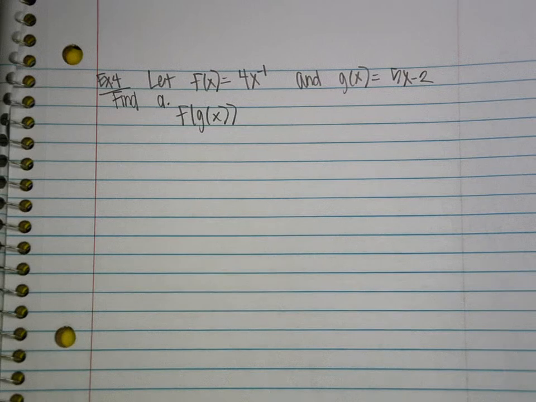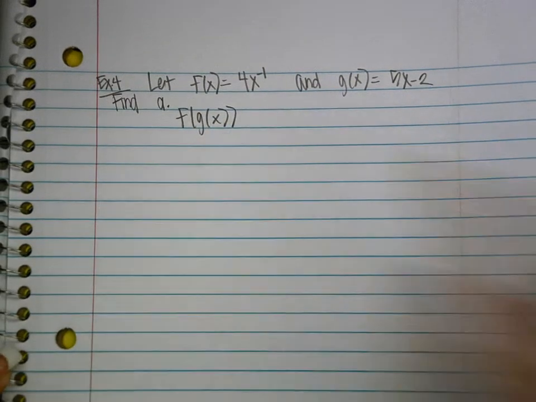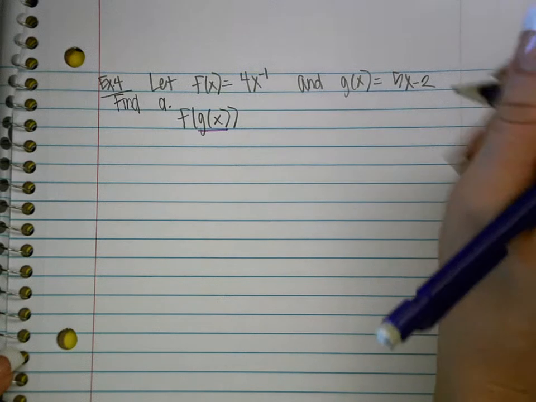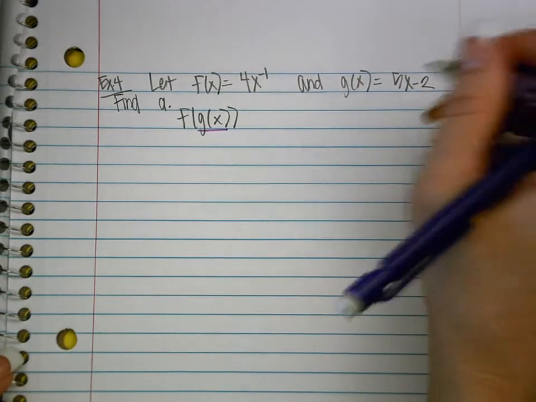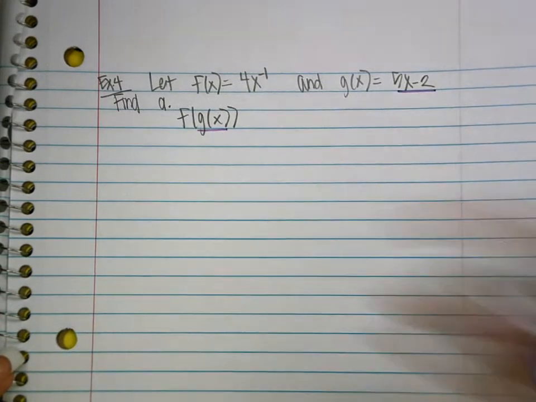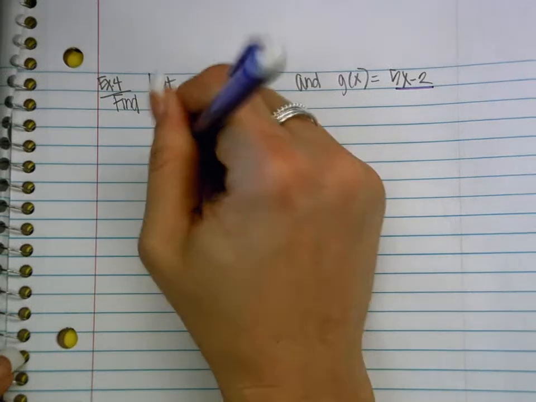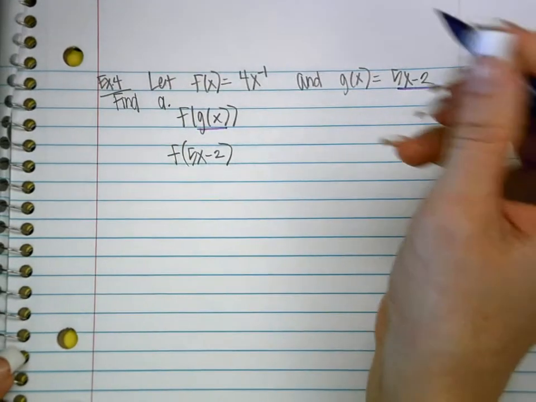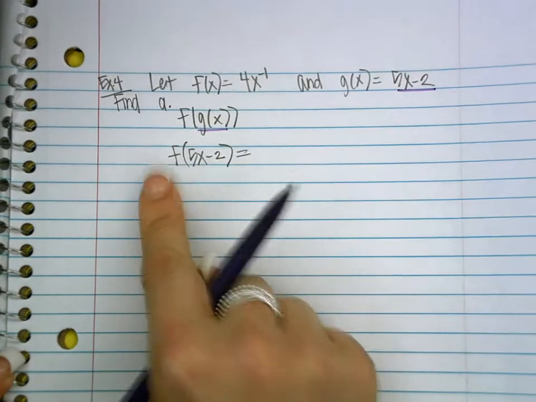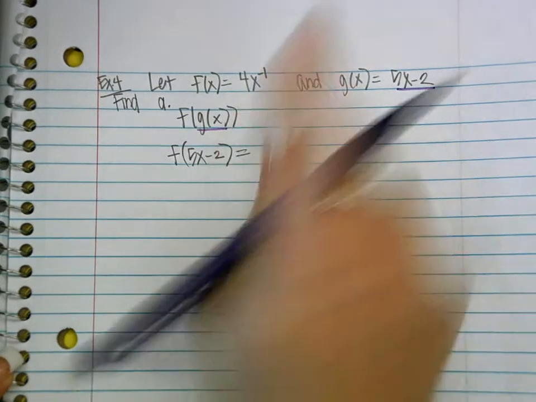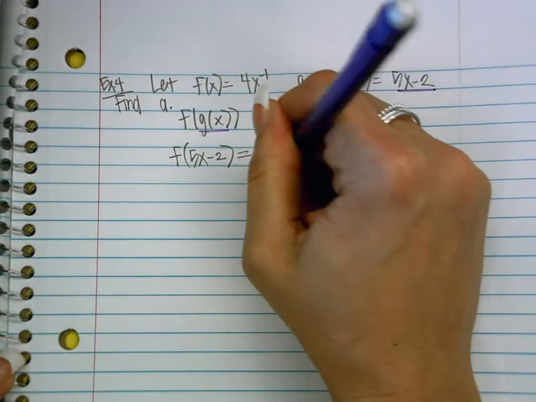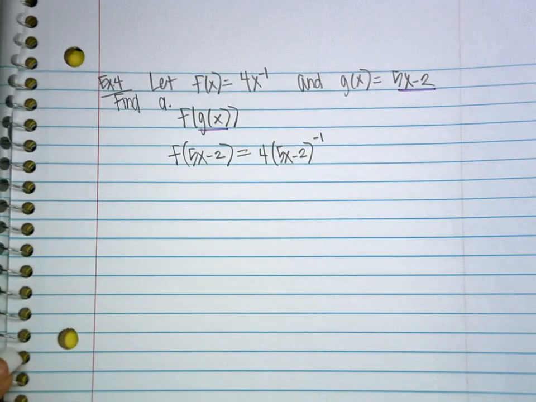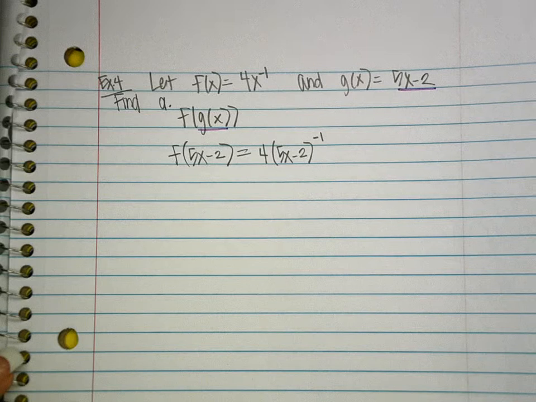So we always work from the inside out. So instead of g of x, I'm going to write what? We already know what g of x is equal to. The 5x minus 2, right. So I'm going to plug 5x minus 2 into the f equation. So f of 5x minus 2, plug this in for x, that gives you 4 times 5x minus 2 to the negative 1 power. How would you simplify that?